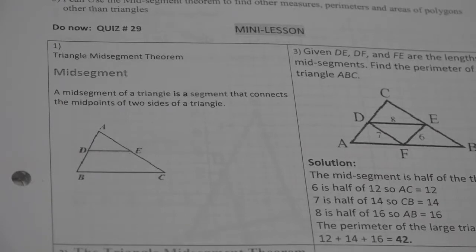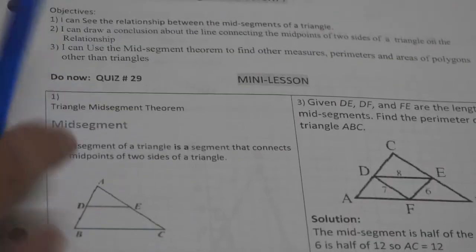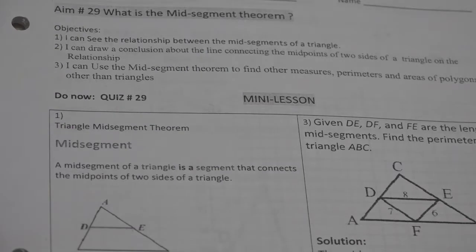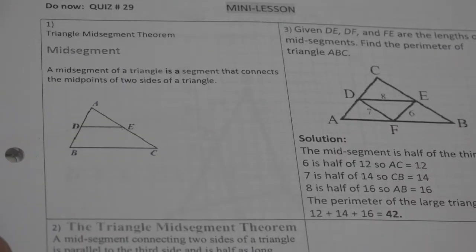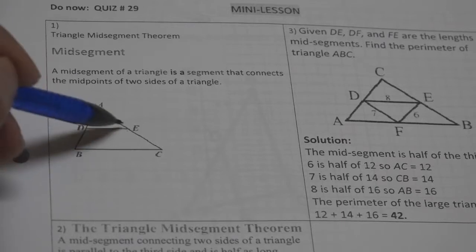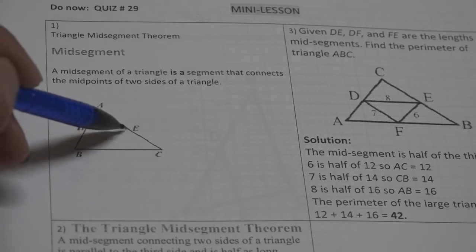Okay, welcome to this lesson. We are going to look at what the mid-segment theorem is. I'm going to summarize this very quickly. It says that a mid-segment of a triangle is a segment that connects the midpoints of two sides of a triangle. So this is the midpoint.